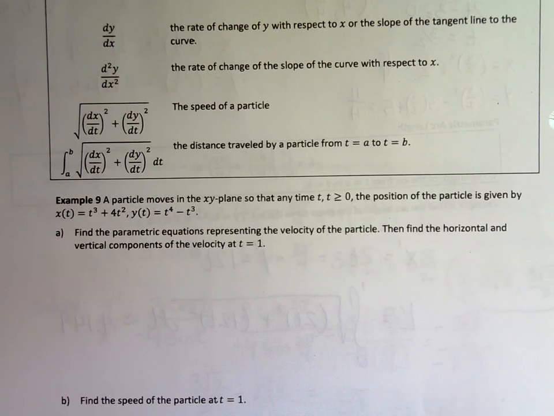So you've got a particle that's moving in the xy plane, for t greater than or equal to 0. The position of the particle is given by x equals yada and y equals yada. Find the parametric equations representing the velocity of the particle, and then find the horizontal and vertical components of the velocity at t equals 1.